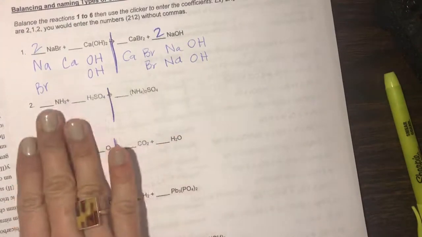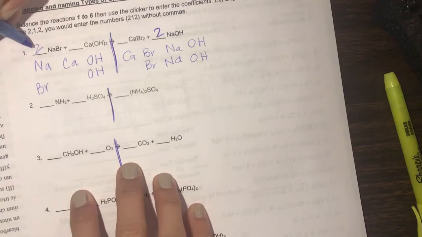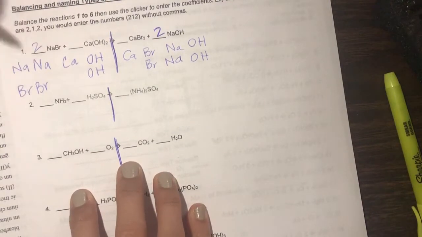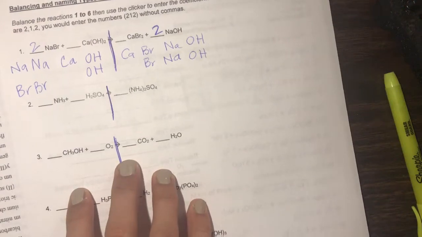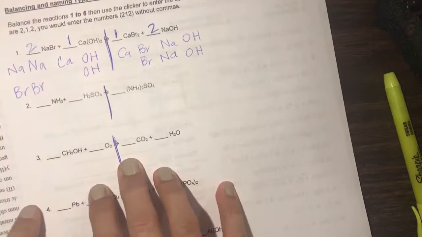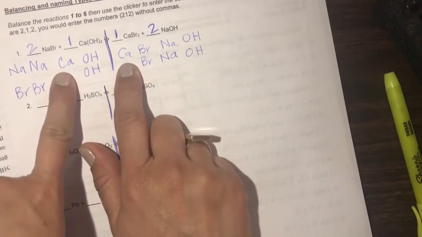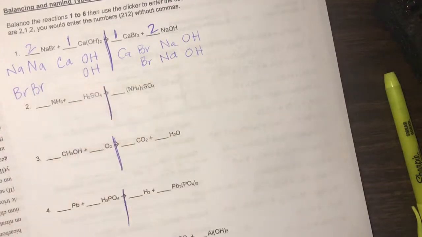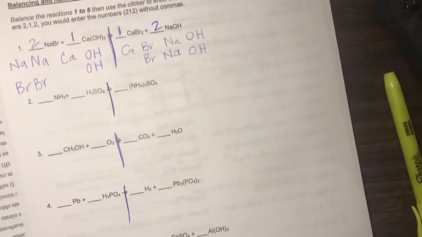So you see, you're going to be going back and forth a lot. So if I put a 2 there, I now have 2 NAs, but now I have 2 BRs. And the ones that are left blank, you could just put 1. Then you just compare. Is this equal 1 CA, 2 BRs, 2 NAs, 2 OHs? It's now a balanced equation.